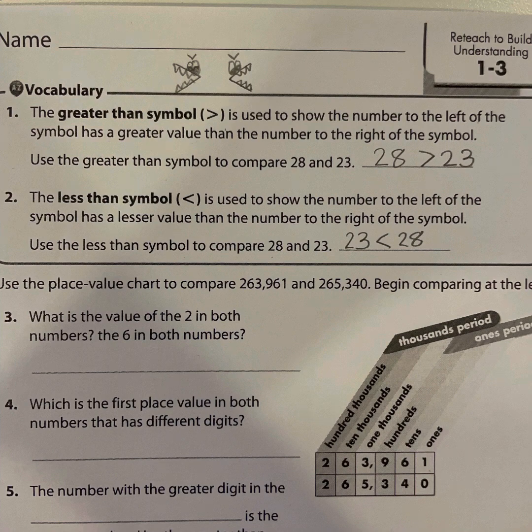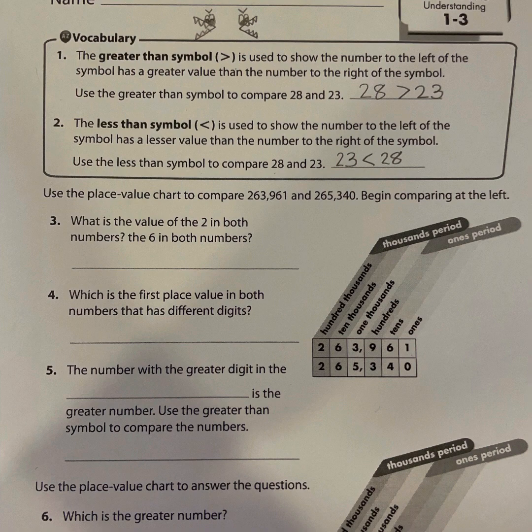Another way to remember the less than symbol is it kind of looks like an L that was smushed or slanted. So we know that less than starts with L. That's another way that you can remember which direction the symbols go in. For numbers 3 through 5, we're going to use the place value chart that's shown on the right to compare the numbers 263,961 and 265,340, all right? And it's giving us a hint there to remember to begin comparing at the left, okay?